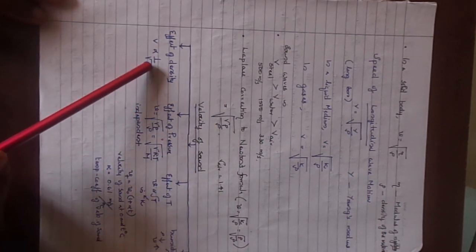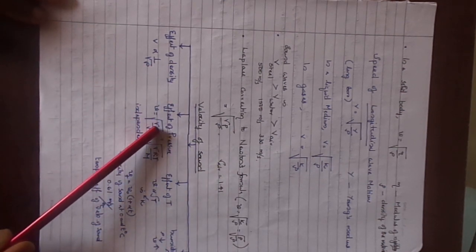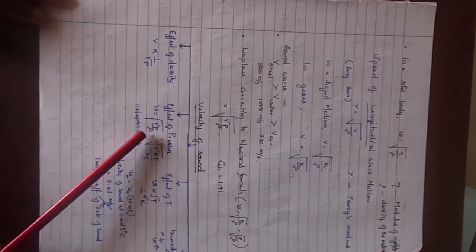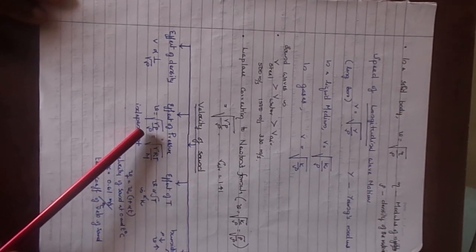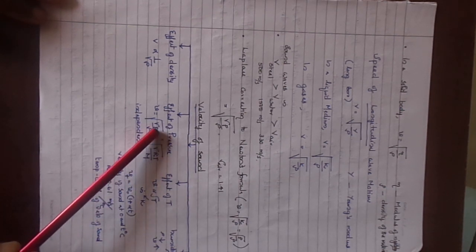Look at the four important concepts. How the velocity of sound varies with density: V is proportional to 1 by root rho. Effect of pressure: we know V is root gamma P by rho, but if we increase the density, the pressure also increases, so we can say it is independent. It is very important, but you can replace the pressure using the ideal gas equation, so it can be written as root of gamma RT by M. So we can say the effect of temperature is V proportional to root T. It is a very important concept.